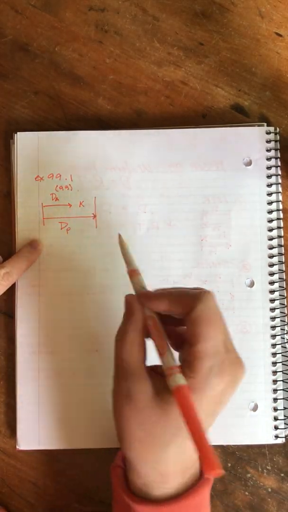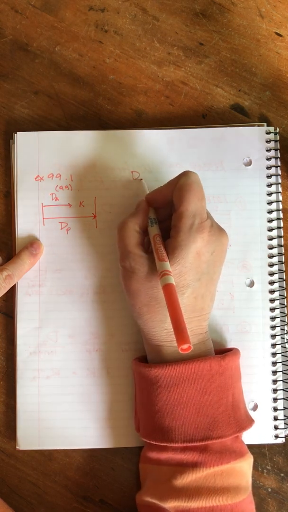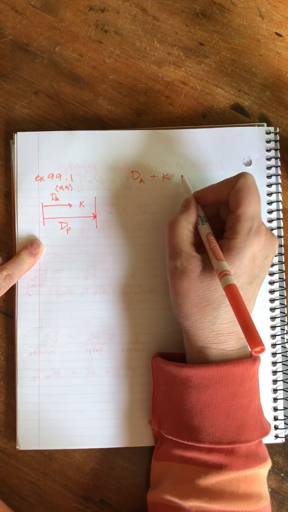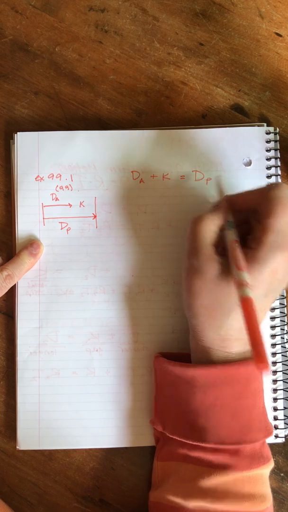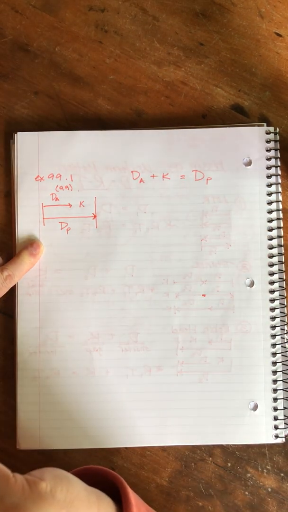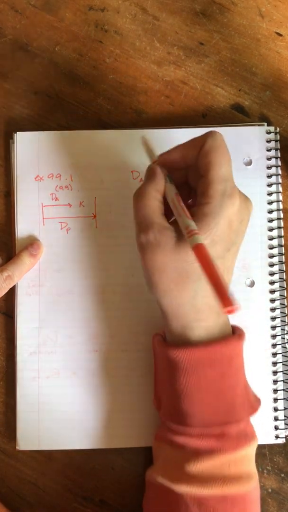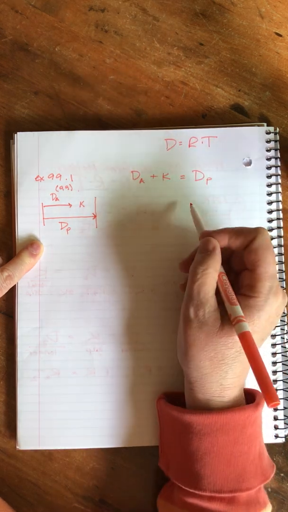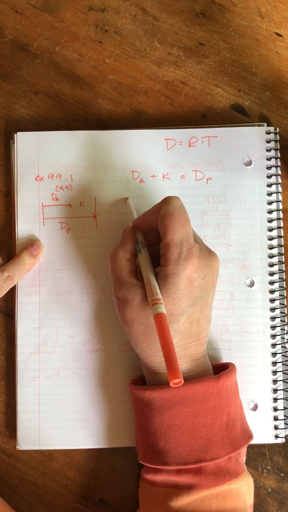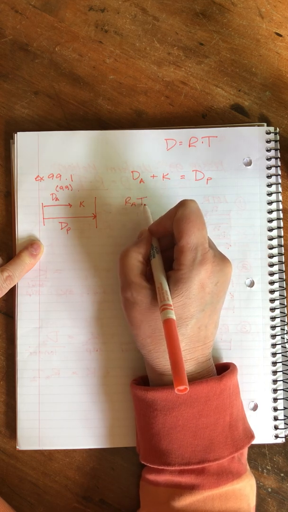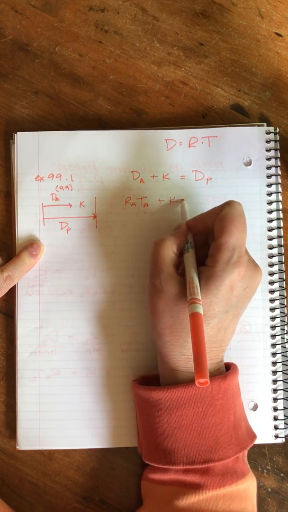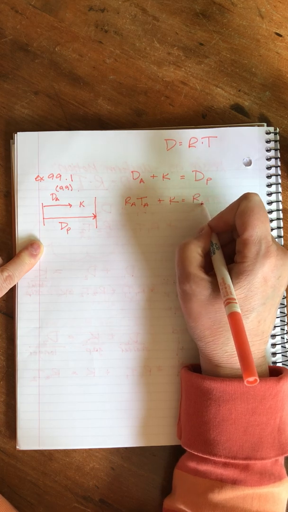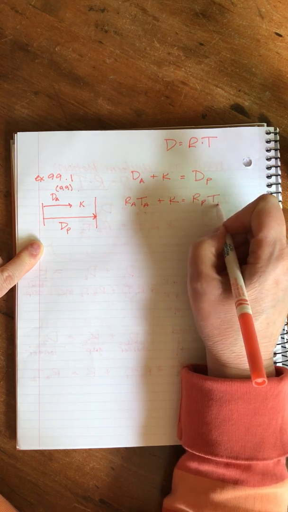Once I've got the picture, I can go, oh, it's like this. The distance of Achilles plus the gap equals the distance of Patroclus. And then I can substitute, because I know that rate of Achilles, time of Achilles, plus the gap equals rate of Patroclus, time of Patroclus.